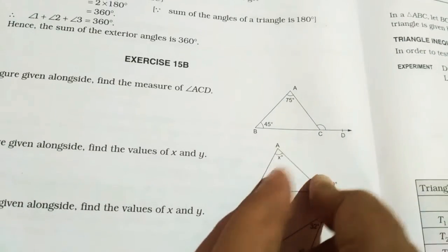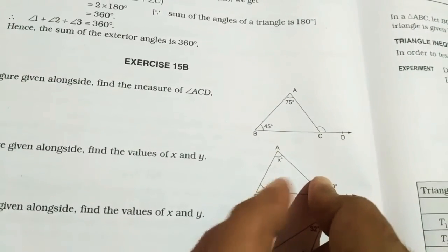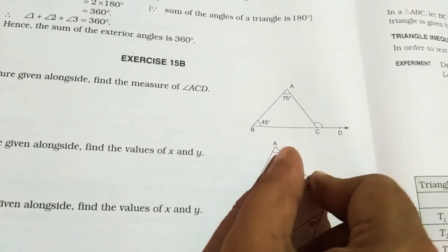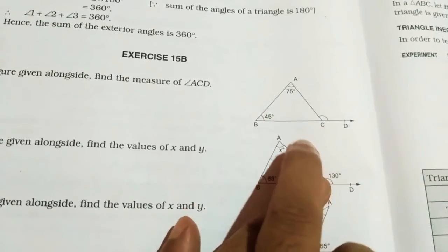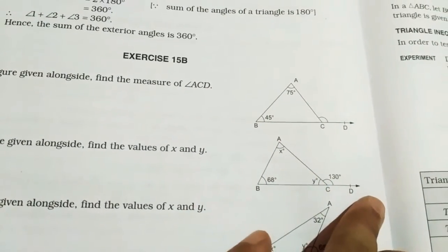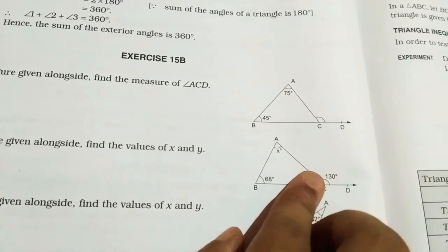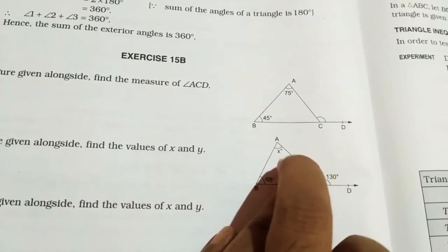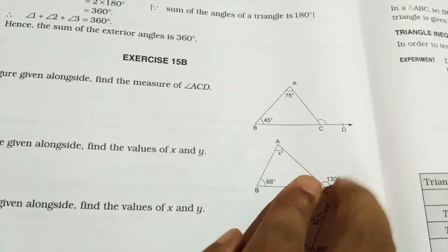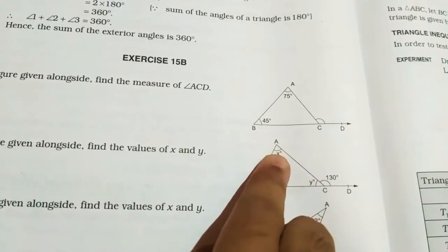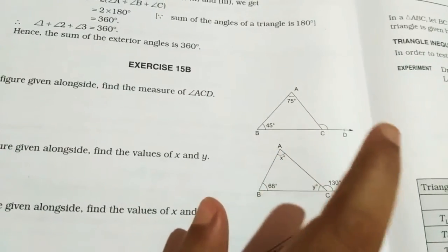So these are the two opposite interior angles, that means angle A and angle B. So angle A plus angle B equals angle ACD. Here 130 is given. So 68 plus x equals 130. So 130 minus 68 gives the required angle. So x is found.